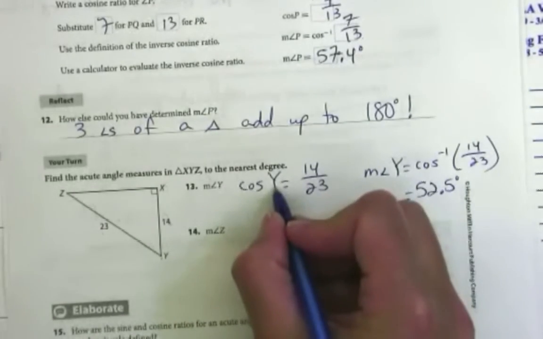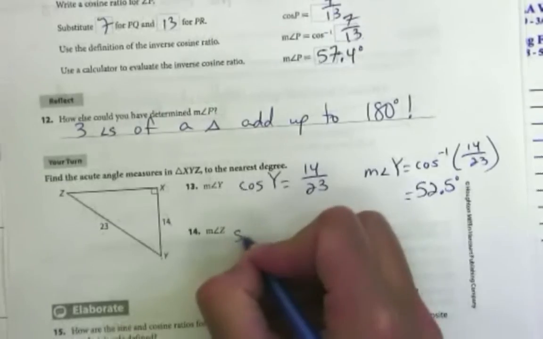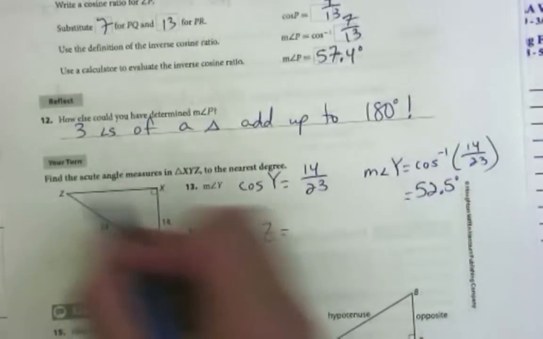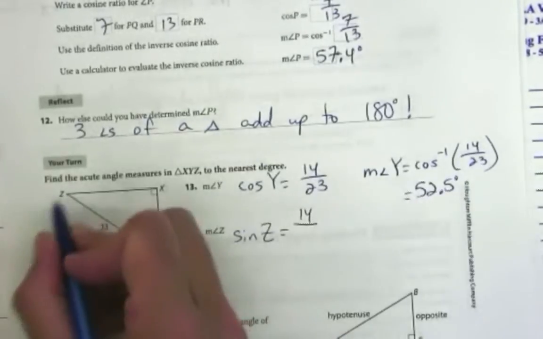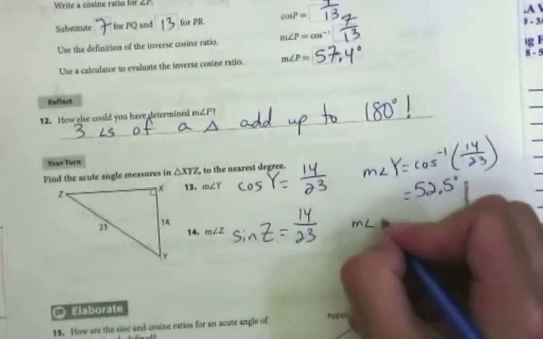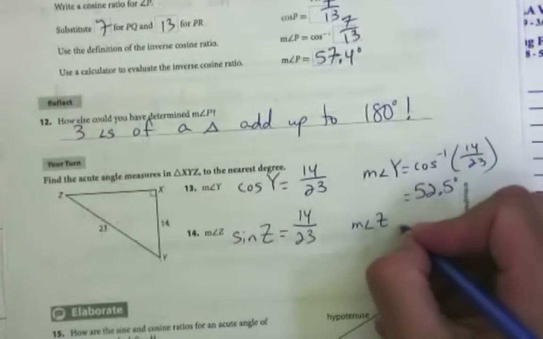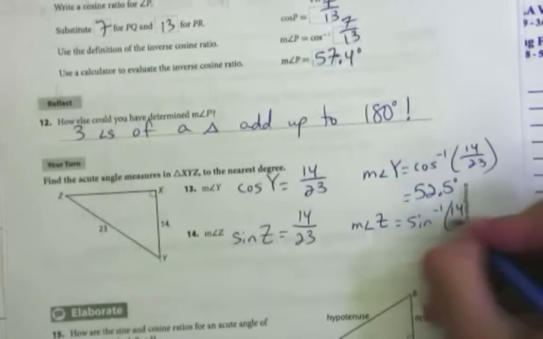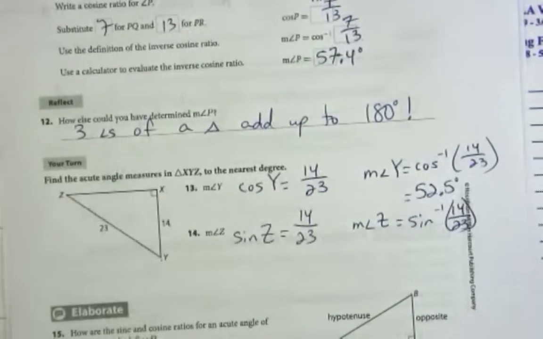All right, so I used cosine to find angle Y. That means I'm going to use sine to find angle Z, because the 14 is opposite angle Z. 23 is still the hypotenuse. So that means that the measure of angle Z is going to equal the inverse sine of 14 over 23.